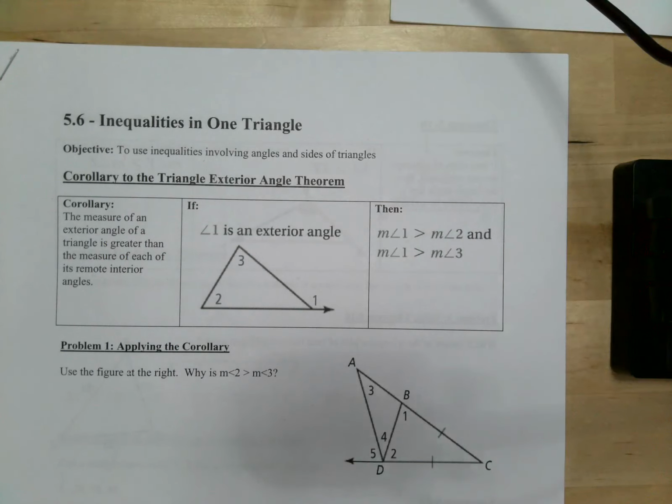Hello, hello, hello. 5.6 Inequalities in One Triangle. So we only have two sections in chapter 5. If you are one of those people who, when we went from chapter 4 to chapter 6, was like, where did chapter 5 go? Well, here it is, but only two sections. So we're going to go over some theorems with triangles.